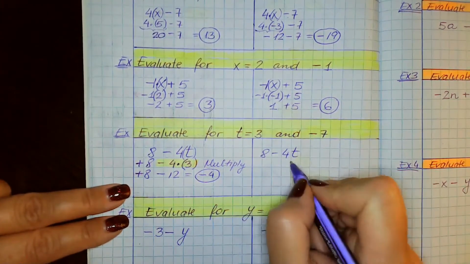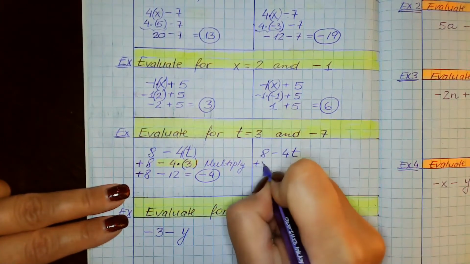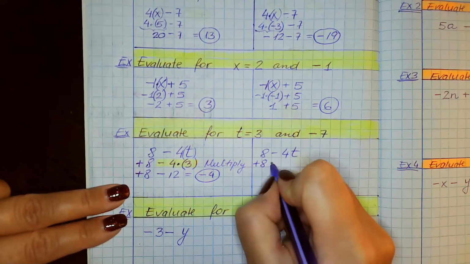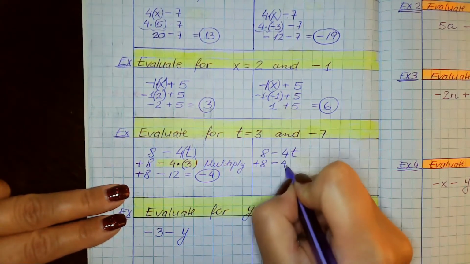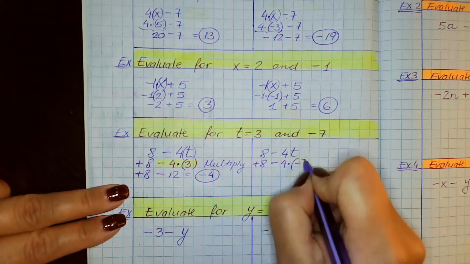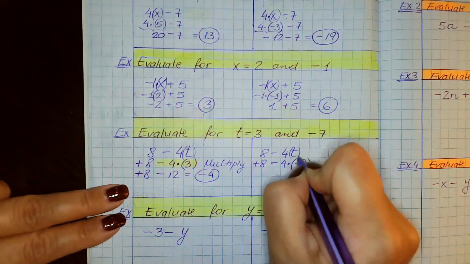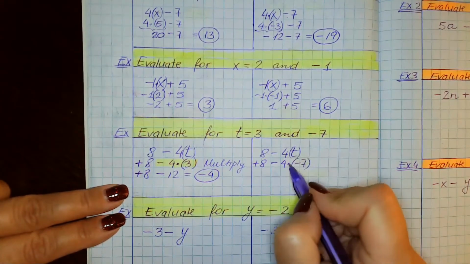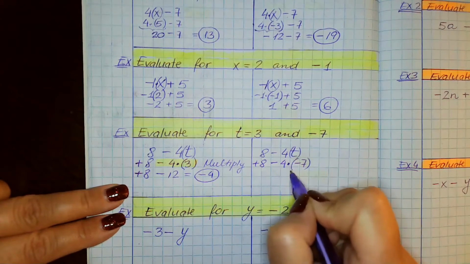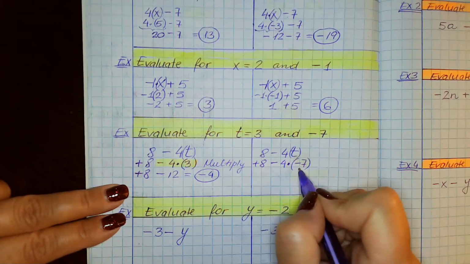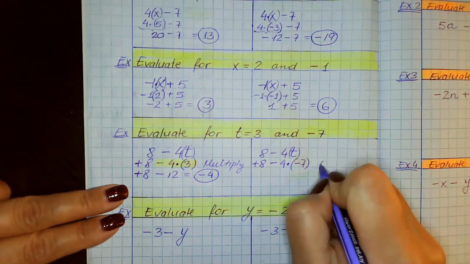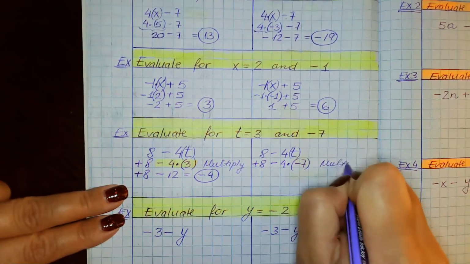So listen again. 8 minus 4t means 8 is the positive 8 that is going to be added, minus 4 multiplied by the value of t, negative 7. So I include the t value in parentheses, and I show this time 4t again means multiplication. So you multiply by the value of t, negative 7. Based on the order of operations, we have to multiply first.